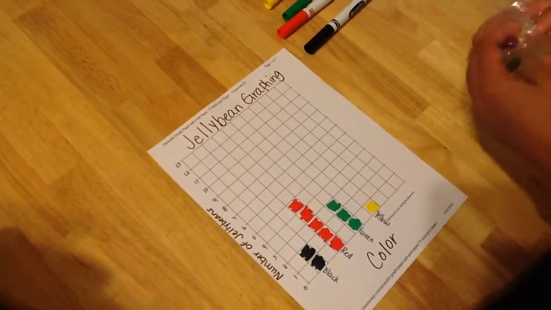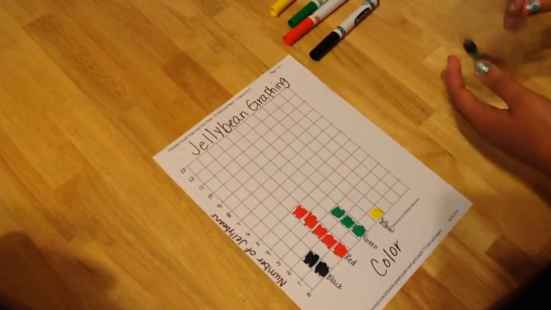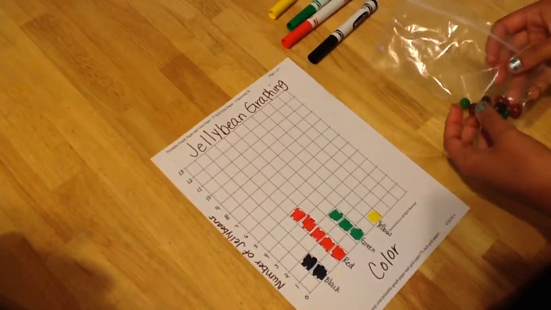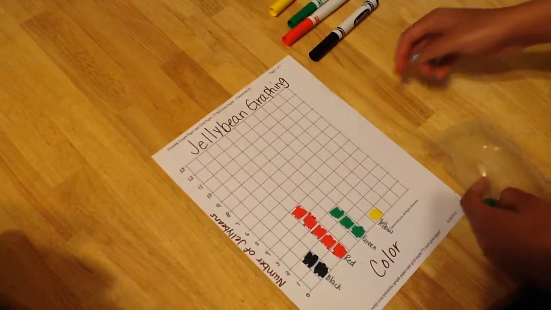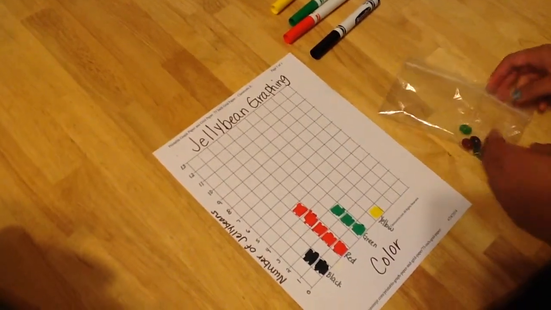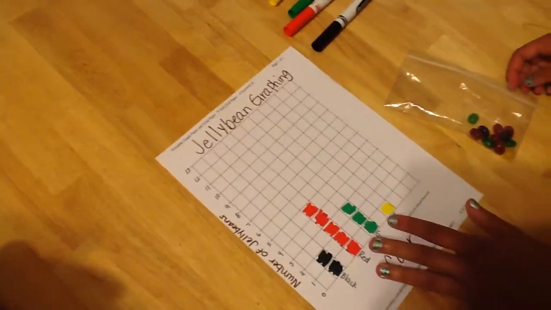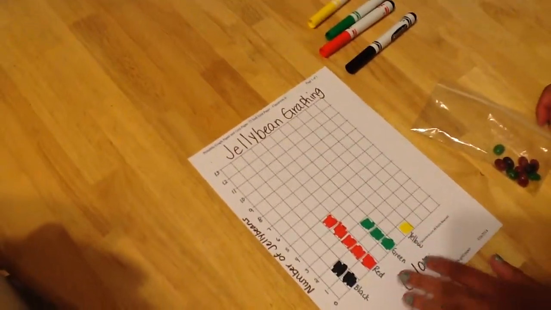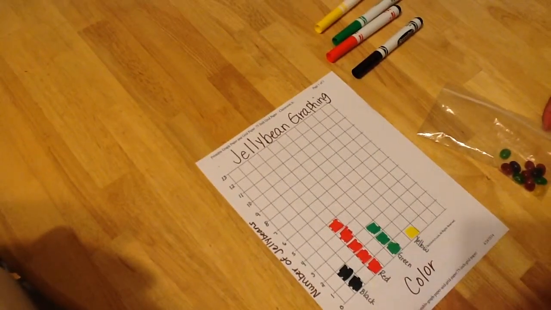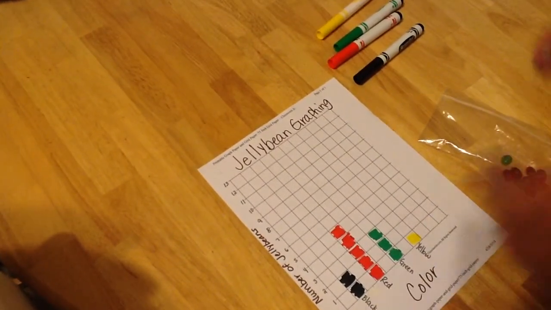Because Easter just happened, I had these left over, but if I were in the classroom, I would probably use wrapped candy. That way, as they're coloring, the marker would just get on the wrapper instead of the candy itself. So now since the graphs are completed, students can answer questions about them, like were there more red or black jelly beans, or how many yellow jelly beans did they have?